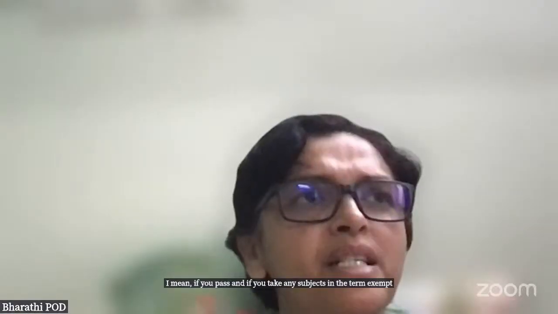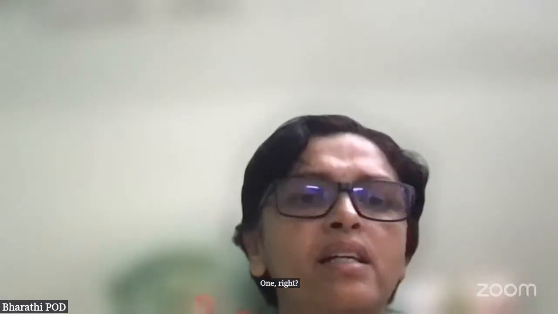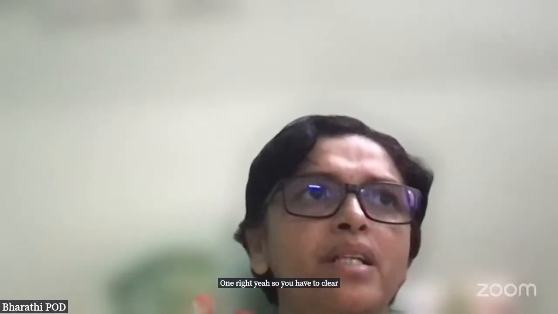Two of the subjects in the data science qualifier exam, I have two subjects to clear for that. In case we have cleared those two subjects, do we have any effect if we take any subjects in the term exams? Which two subjects do you have to clear? Maths 1 and Stats 1. Right, so you have to clear those to actually gain your admission into the diploma.